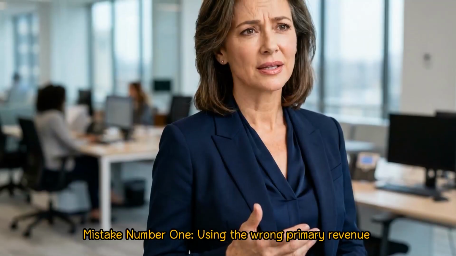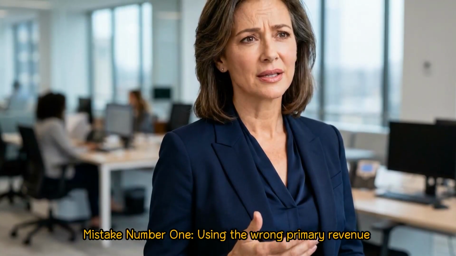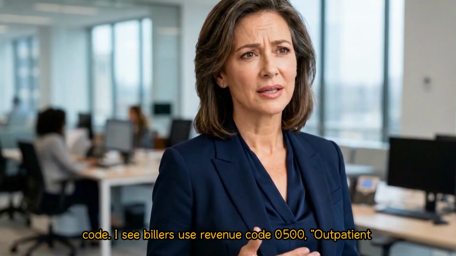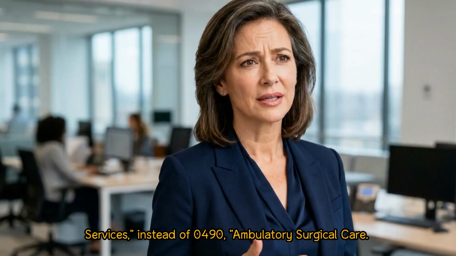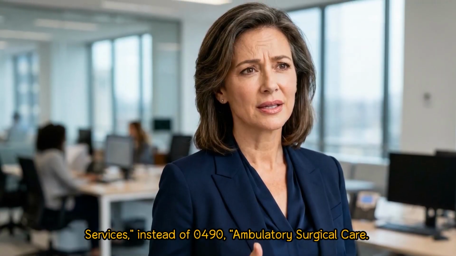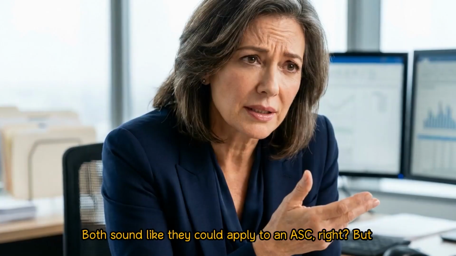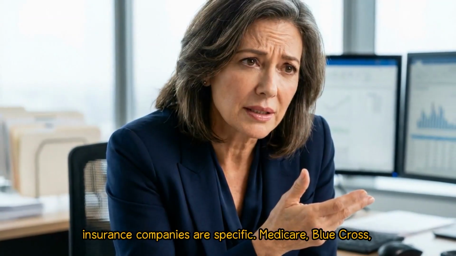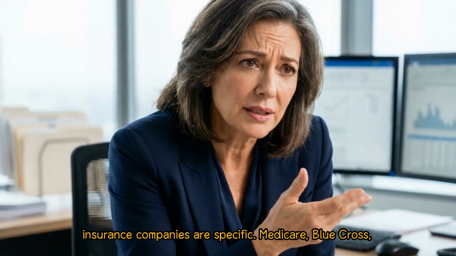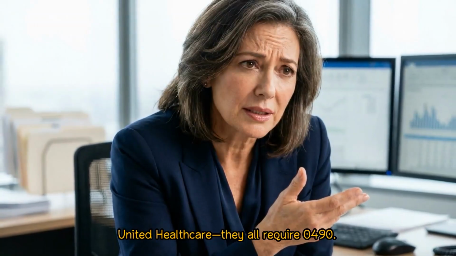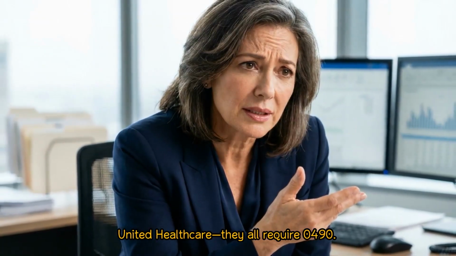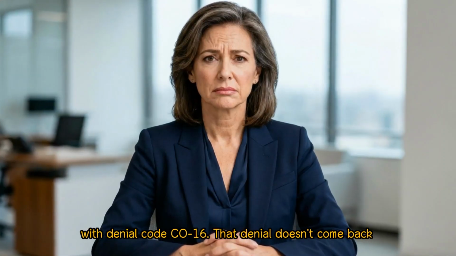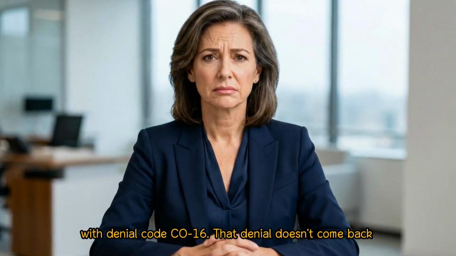Mistake number 1. Using the wrong primary revenue code. I see billers use revenue code 0500, outpatient services, instead of 0490, ambulatory surgical care. Both sound like they could apply to an ASC, right? But insurance companies are specific. Medicare, Blue Cross, United Healthcare, they all require 0490. If you use 0500, your claim gets denied immediately with denial code CO16.